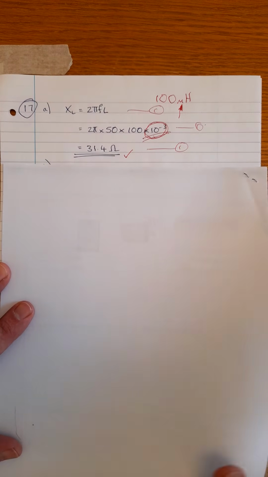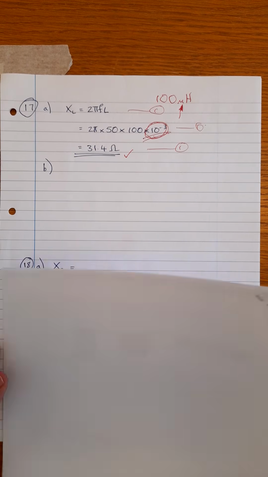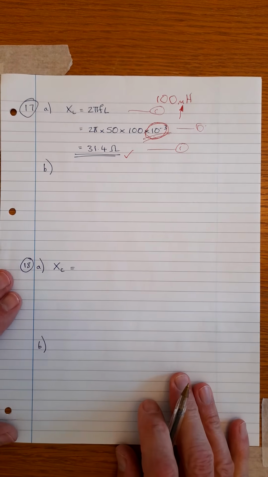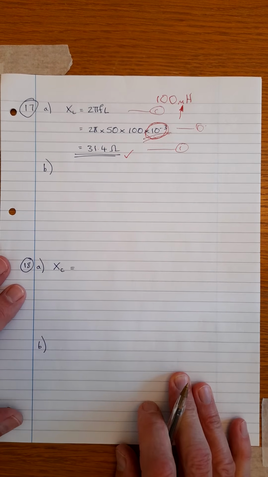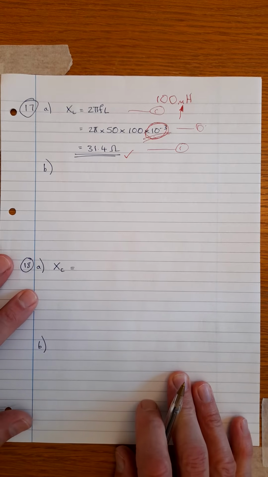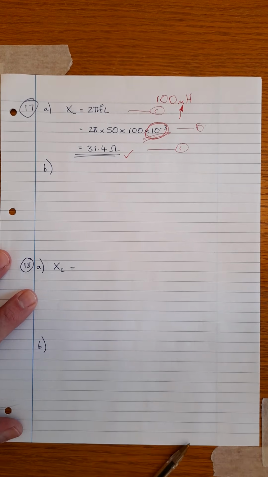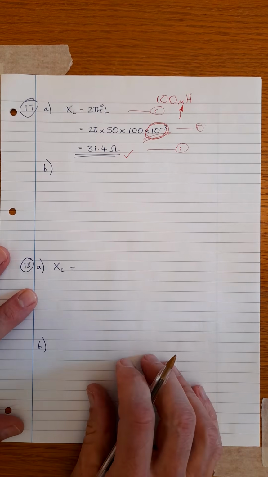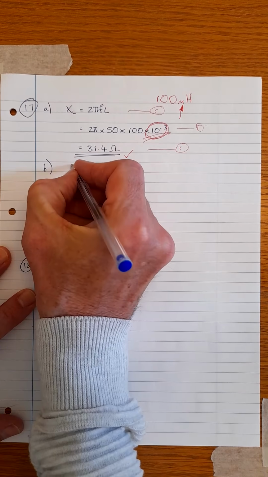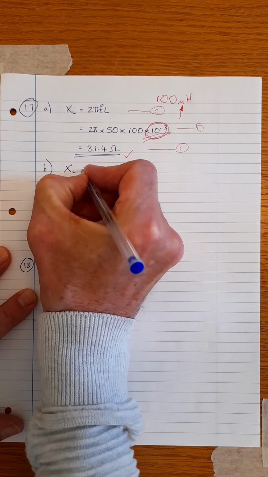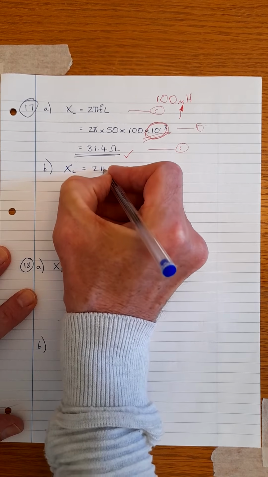Okay, so let's look at part B, which I've left. Let's move that out of the way. So part B, I've left a bit of space for. So a coil has a reactance of 78.5 ohms on 110 volt 50 hertz supply. What is the inductance? So we're going to use that very same formula, and I'm just going to make you transpose it.